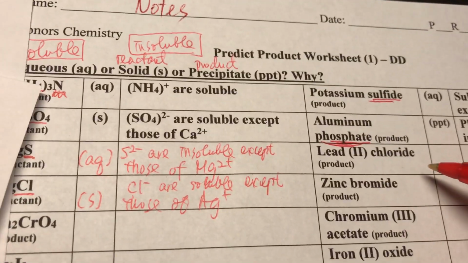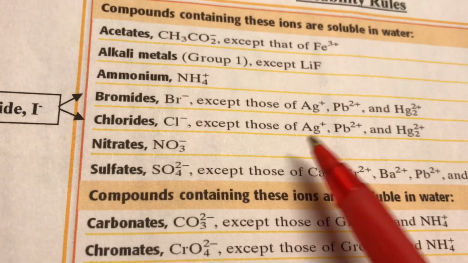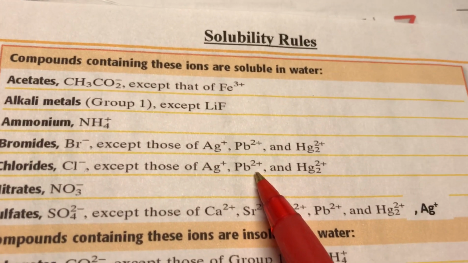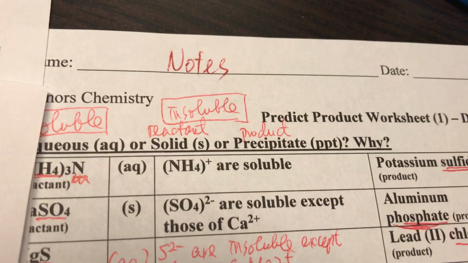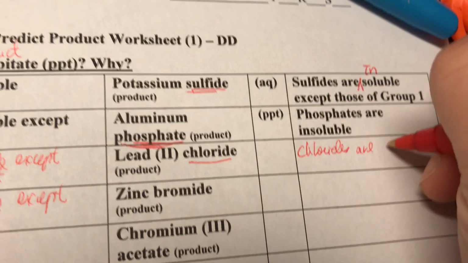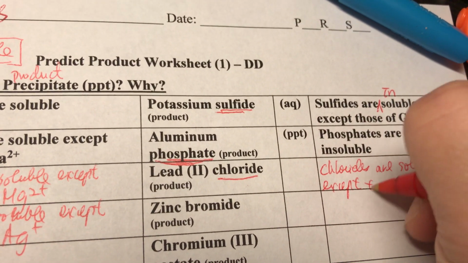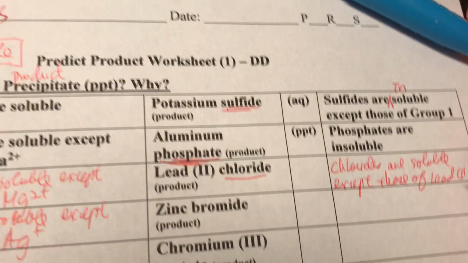Okay. Lead-2 chloride, product. So we look up the chloride. Chlorides are soluble except Pb2 plus. We look up Pb2 plus, lead-2, so it matches. So we write chlorides are soluble except those of lead-2.